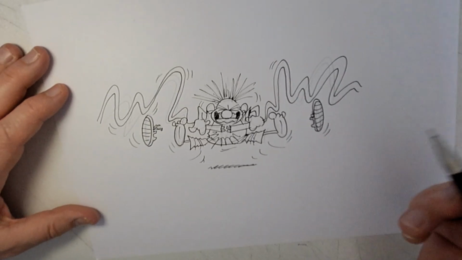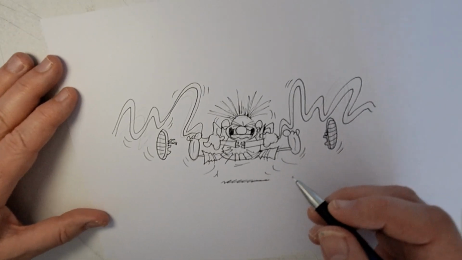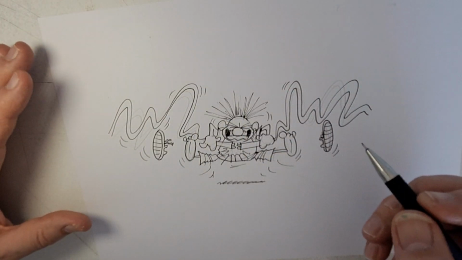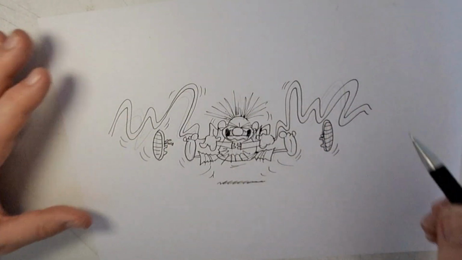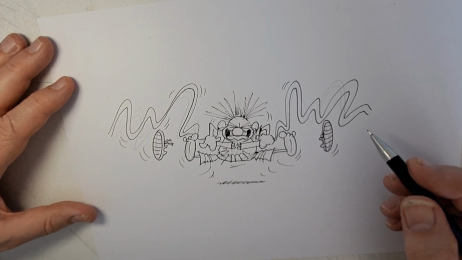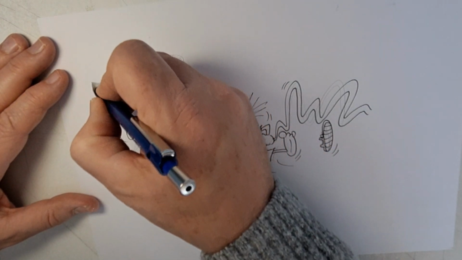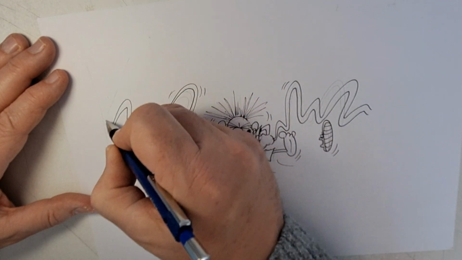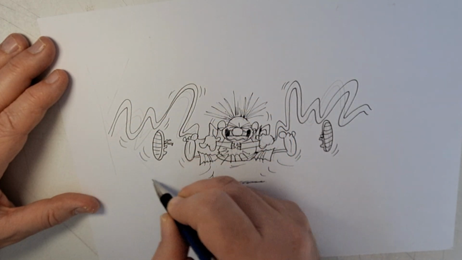Let me show you. Right, so there you go, your character. Okay, so now we'll go into the lettering. And what I would do is, this will obviously have a panel border around it. So I would take the letters and just very lightly place them where I want them to be.